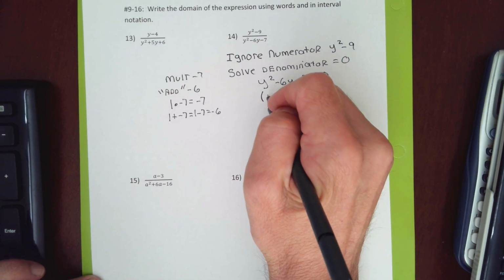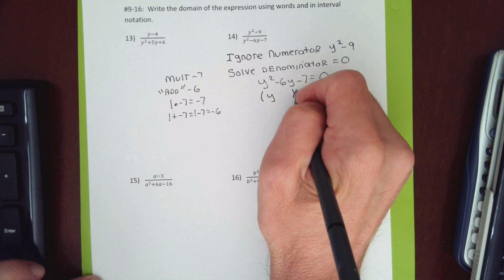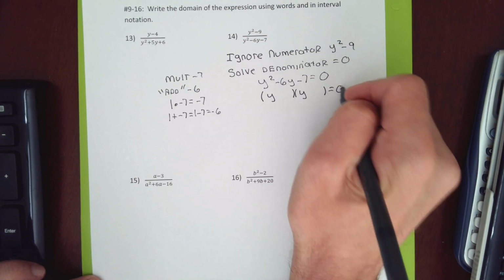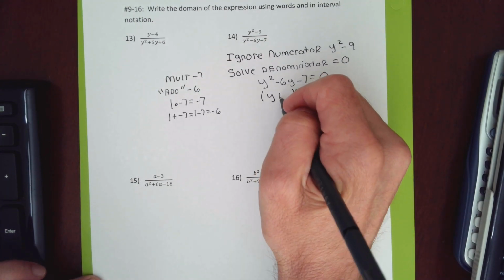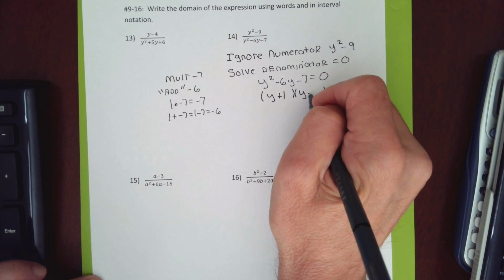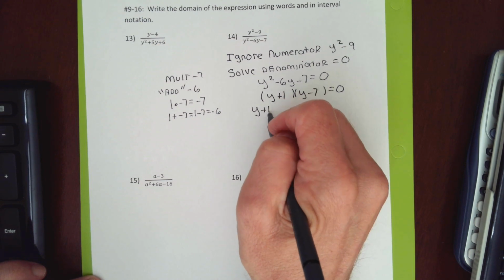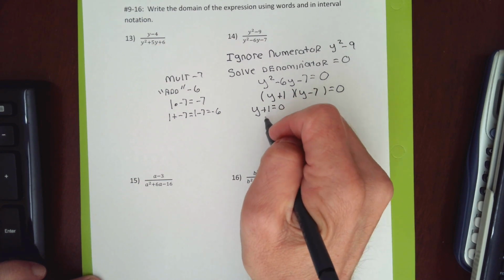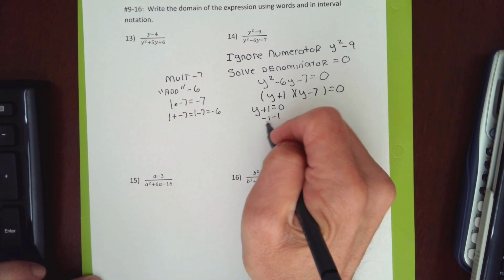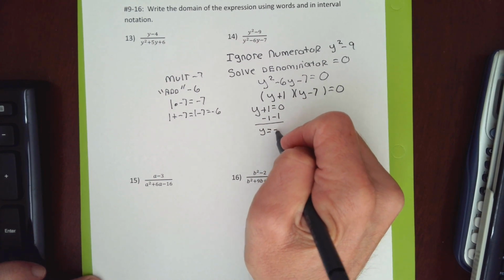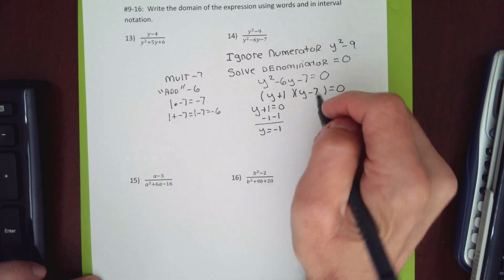So I'm going to factor, and create two parentheses. I don't need grouping because there's not a number in front of the y squared. The lead coefficient is 1. In my parentheses, I'm going to put a positive 1 and a negative 7. The numbers that are going to go in my answers are going to be negative 1 and positive 7, because when I set the y plus 1 equal to 0 and isolate the y, I get negative 1.